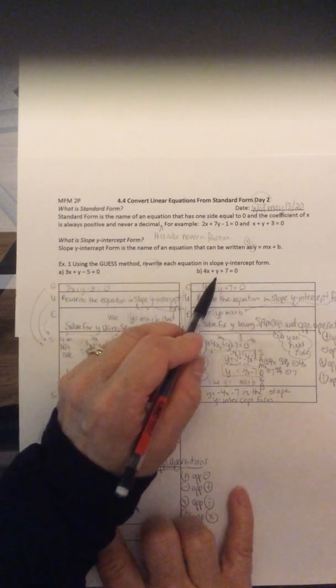2x minus y plus 1 equals 0. Okay, so I'm trying to solve for y. Notice here there's a minus. That's something that's different from these y's that were plus, right? So it's going to be an extra step.